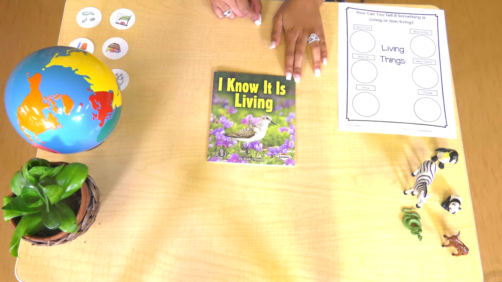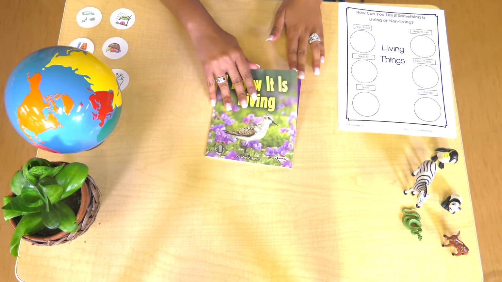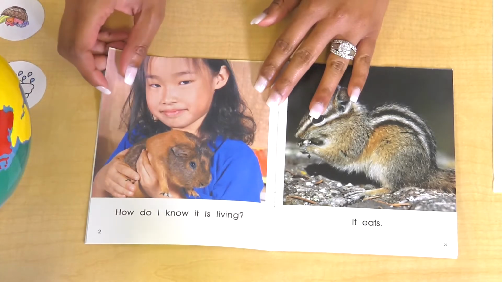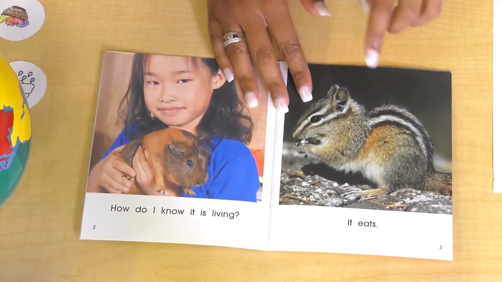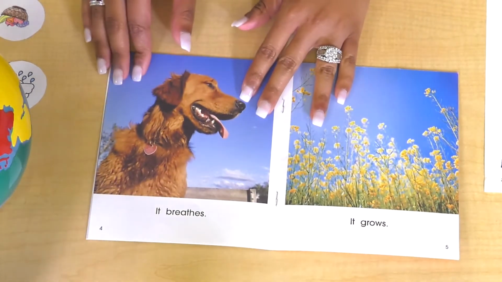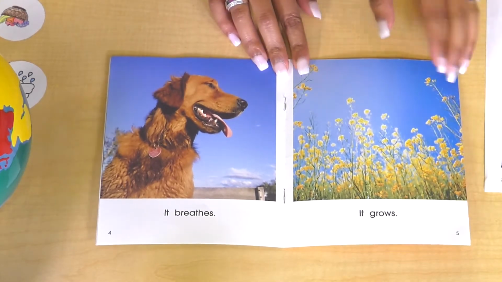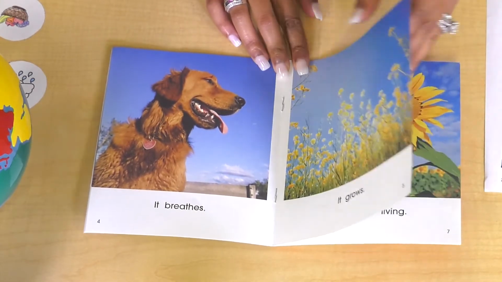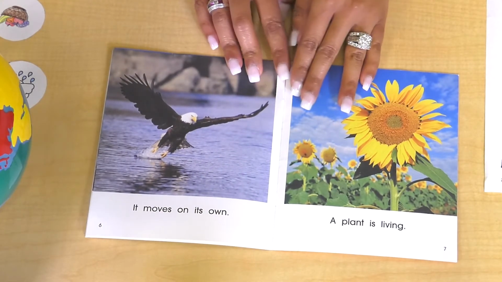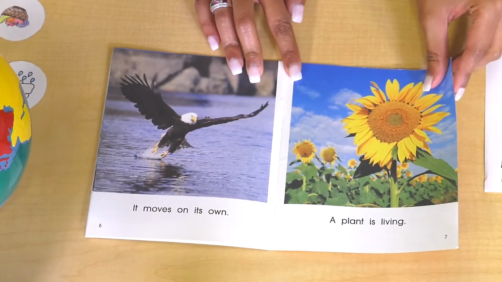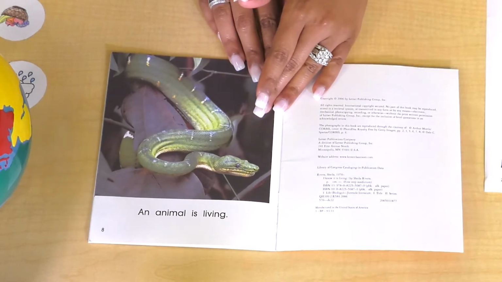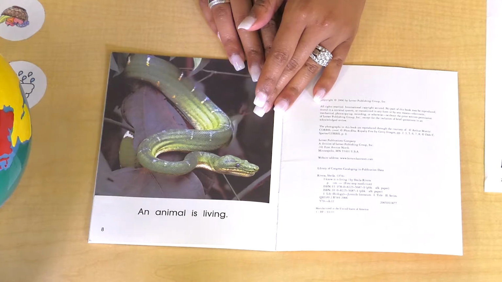I know it is living. How do I know it is living? It eats. It breathes. It grows. It moves on its own. A plant is living. An animal is living.